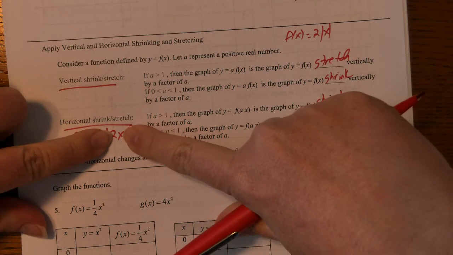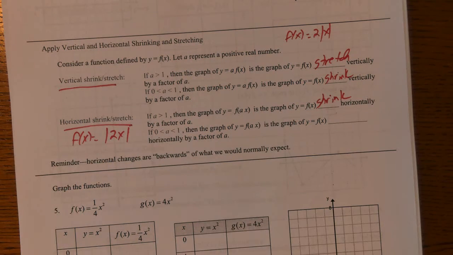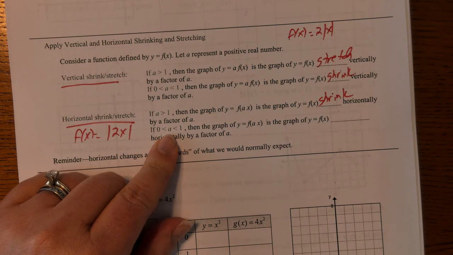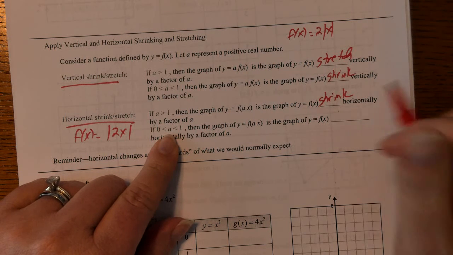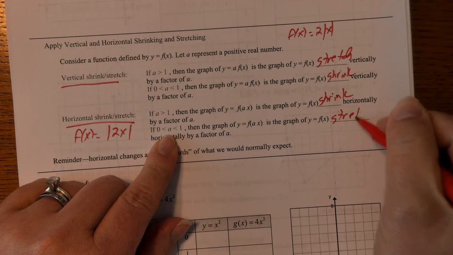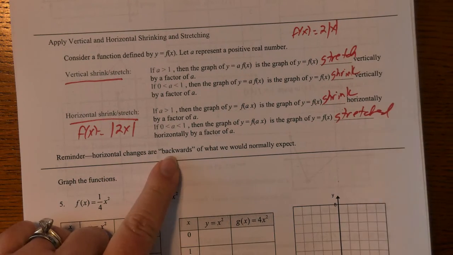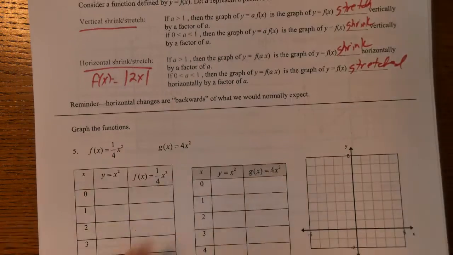It will actually get skinnier horizontally. And if you put a number between 0 and 1, like 1/2 or 0.7 or something in between 0 and 1, then it will be stretched horizontally. Okay? Remember, X's lie. Horizontal stuff is always backwards of what you would normally expect.